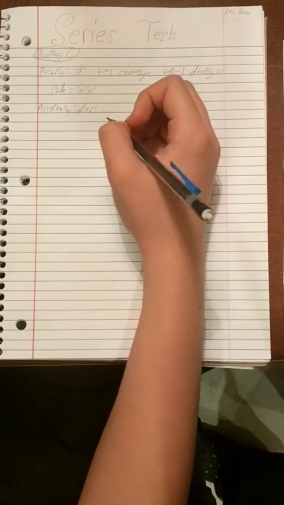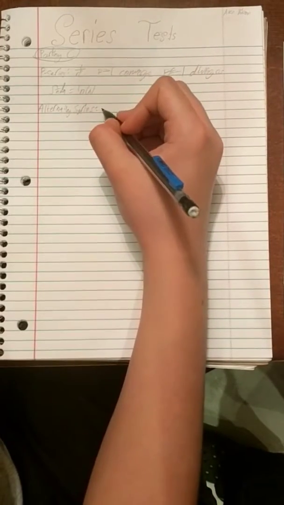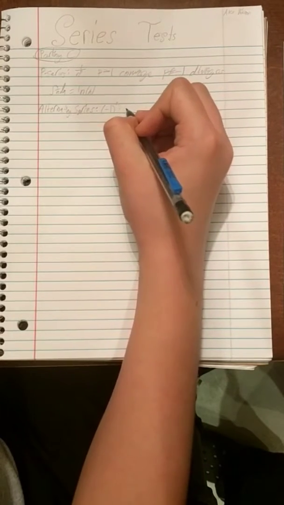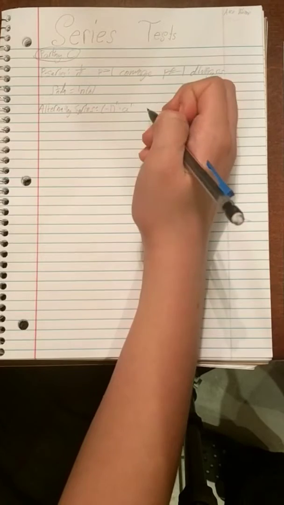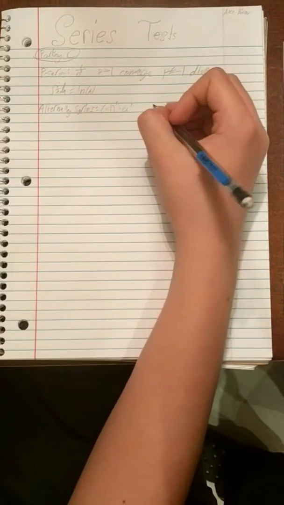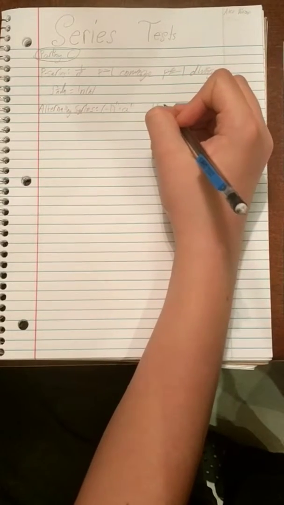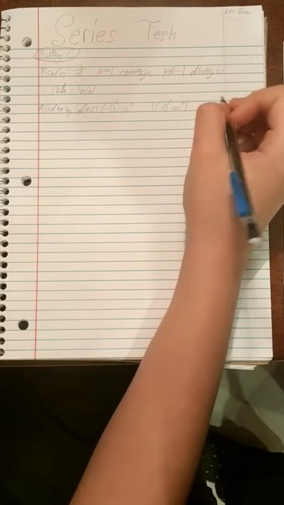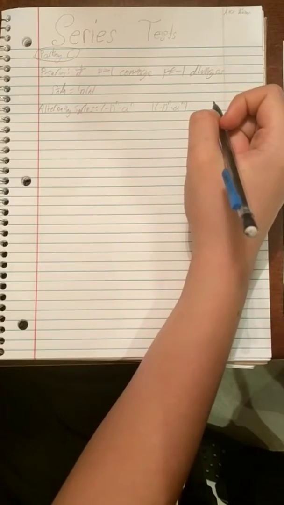The next one would be the alternating series test. This is used for things in the form of -1 to the n times a to the n. For this, you take the absolute value and find out if that series converges.